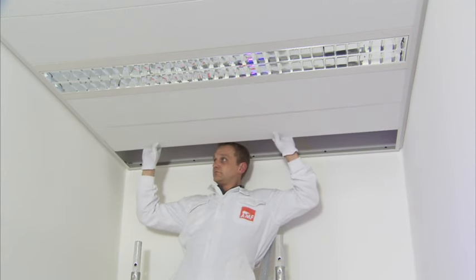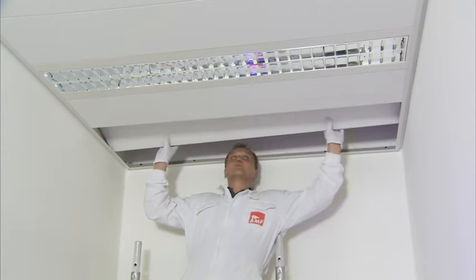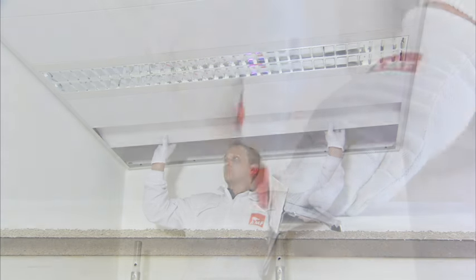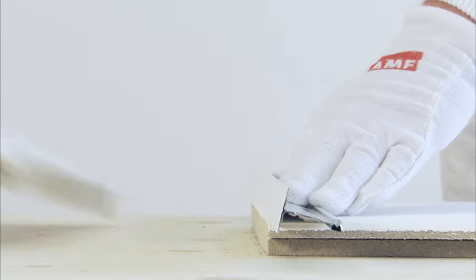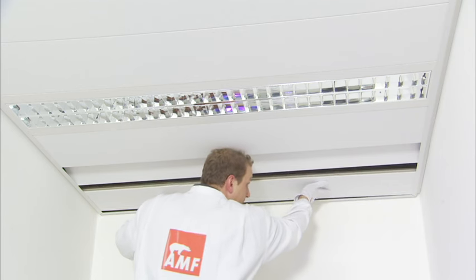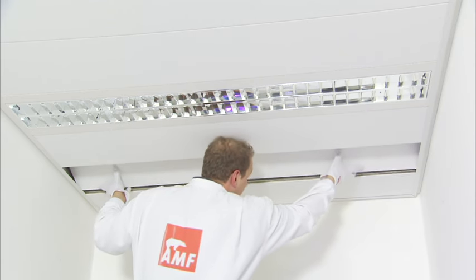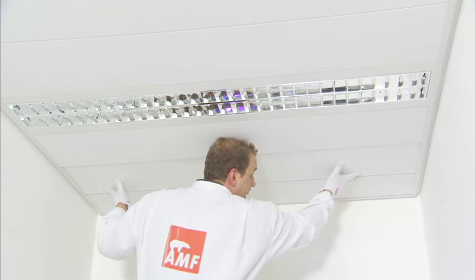The last but one ceiling tile is installed and the distance to the wall measured. The tile is then removed again. The last ceiling tile is subsequently cut and installed with a perimeter wedge. Finally, the last but one tile is installed again.